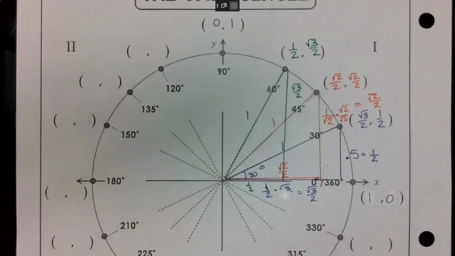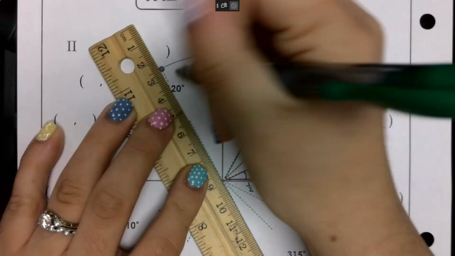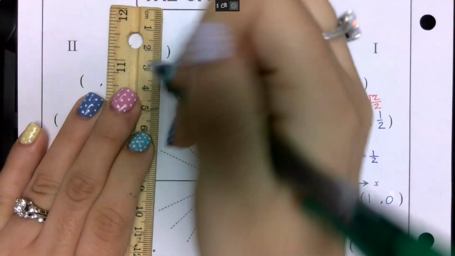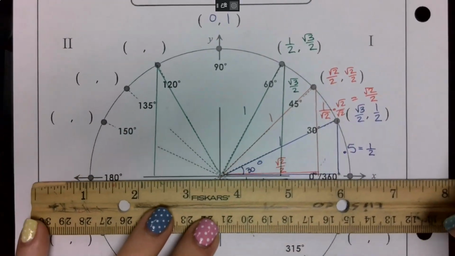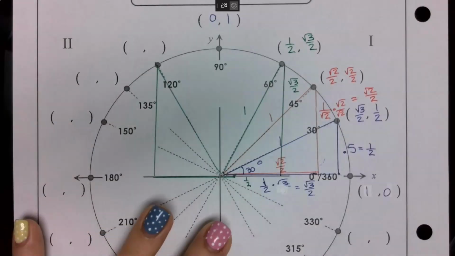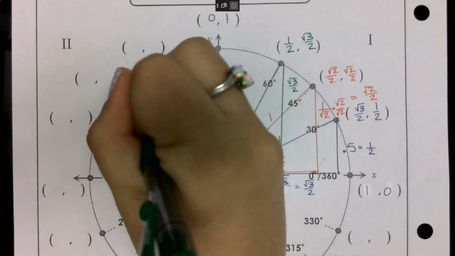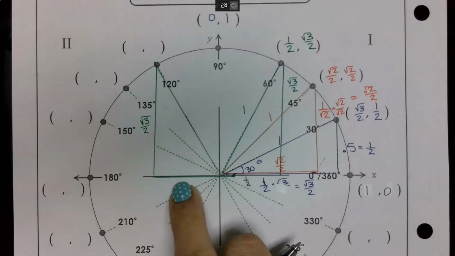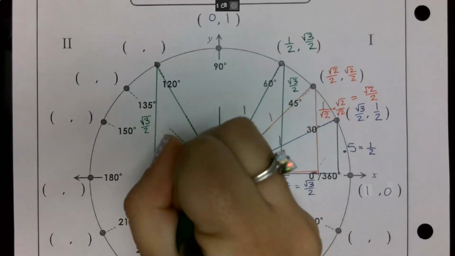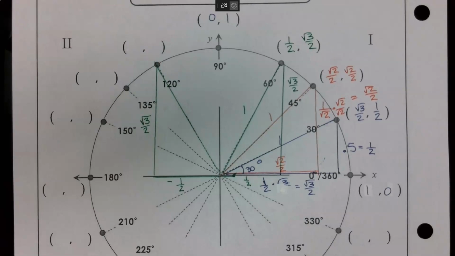Okay, so on the 120, if I go to draw this triangle, what do you notice about this triangle? Opposite of which one? It's the opposite of 60. So my height should be the same, right? It's just reflecting over. Okay. What about my length on the bottom? Okay. But it's on a coordinate plane, so is it also going to be positive 1/2? Negative 1/2. So then my coordinate point up here is going to be what?